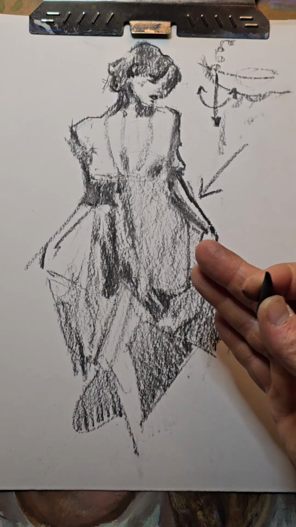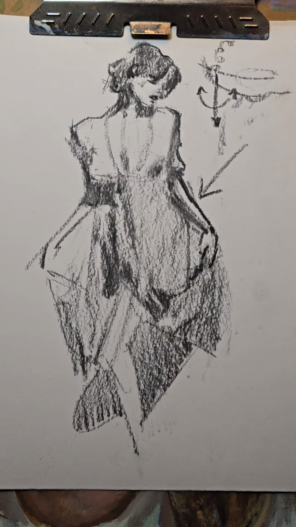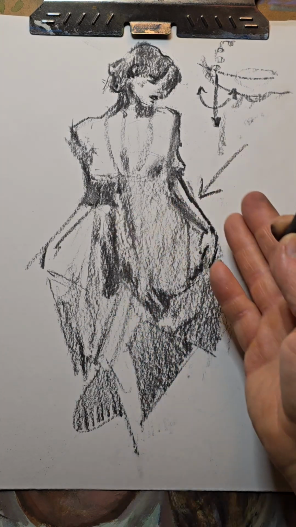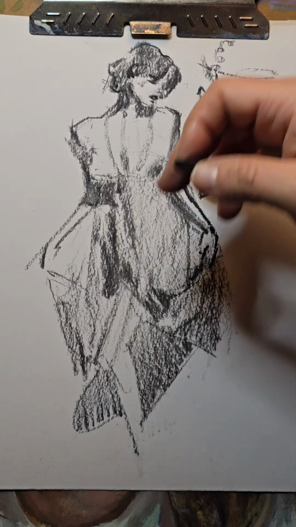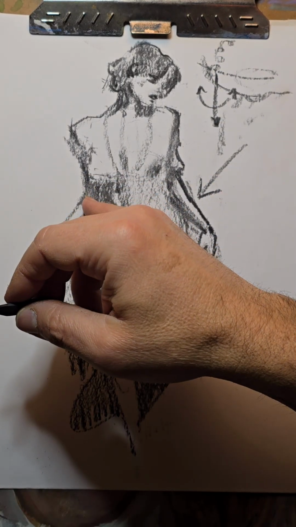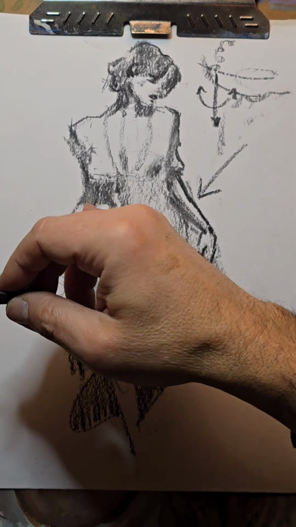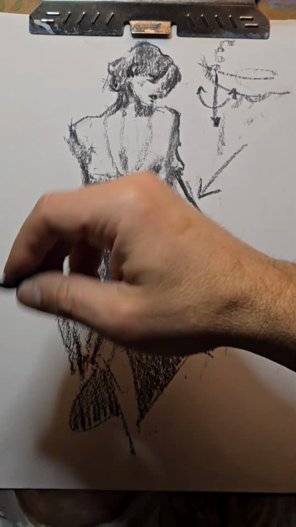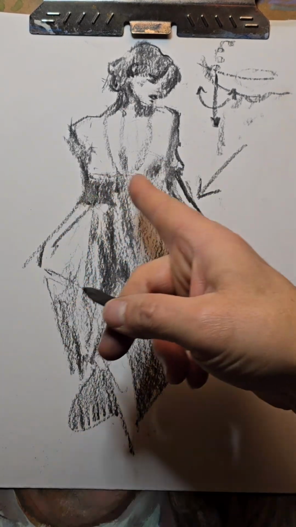Well, I'm trying to find the word, but it's more in construction. I can see that this is a much lower structure here where the elbow is, which is behind or beyond that point.